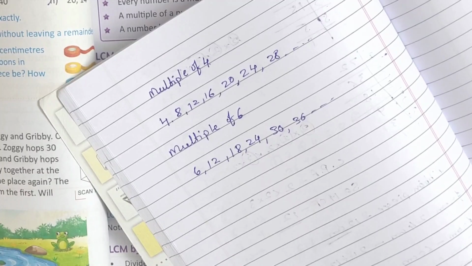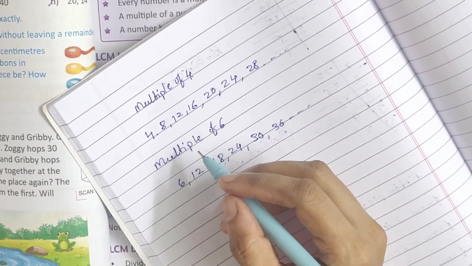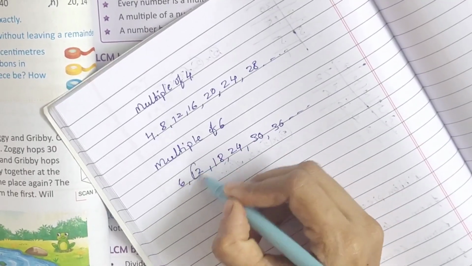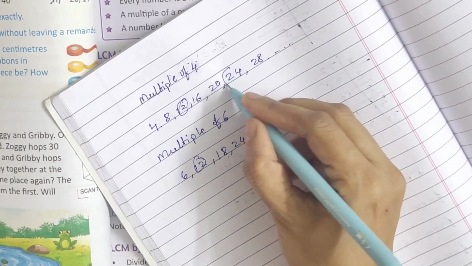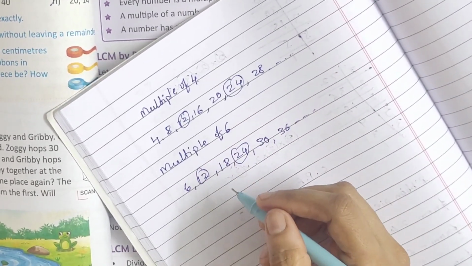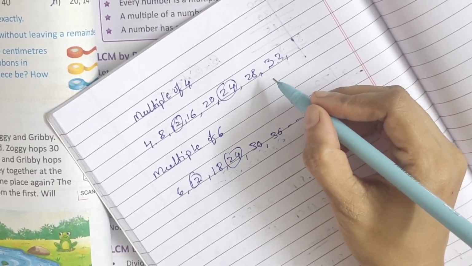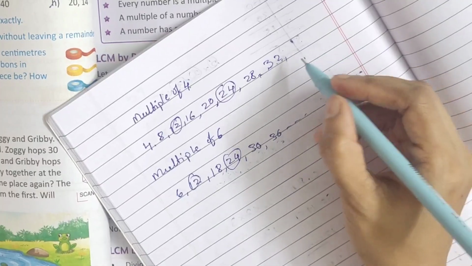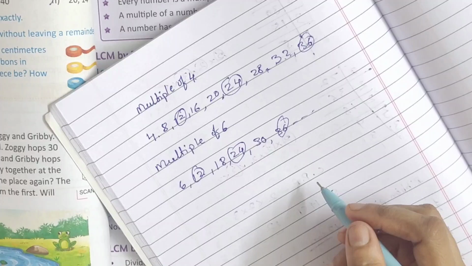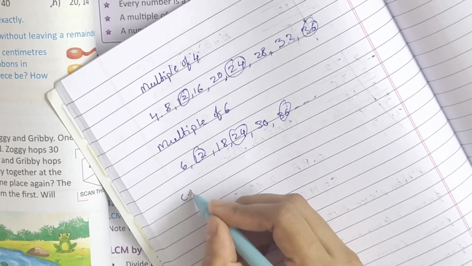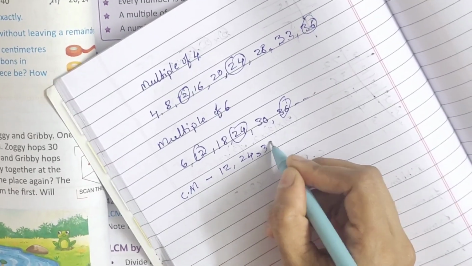So common multiples. You know this. What are the common multiples? 12 is common here. Okay. Then 24 is common here. So 36 is common here. Okay. So the common multiples are 12, 24 and 36.